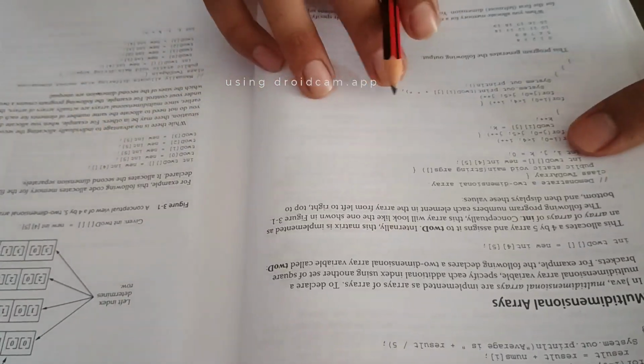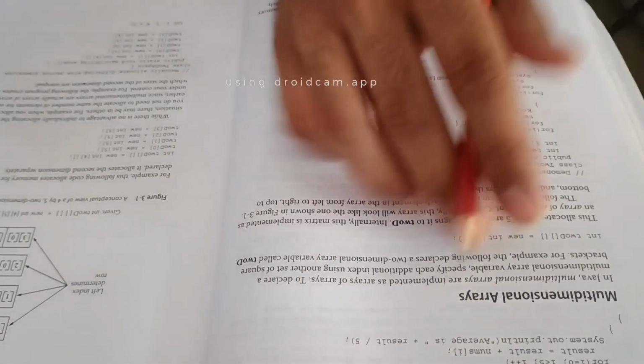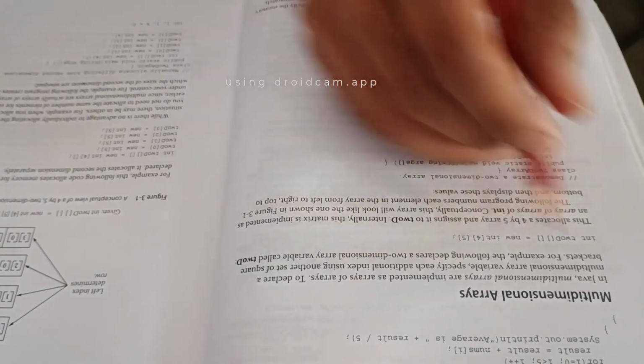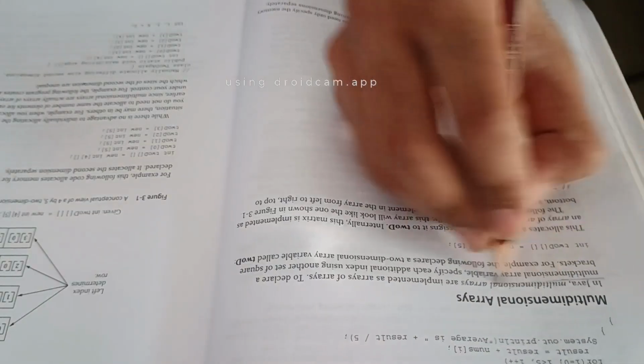Then we have multi-dimensional arrays. In Java, multi-dimensional arrays are implemented as arrays of arrays. This is important.